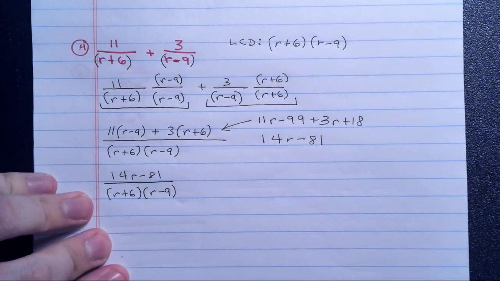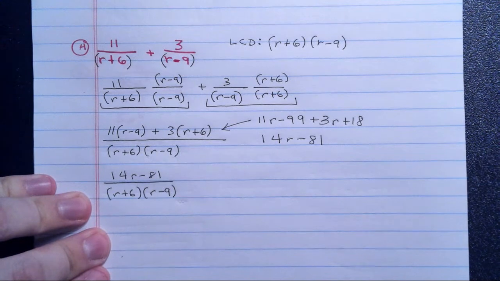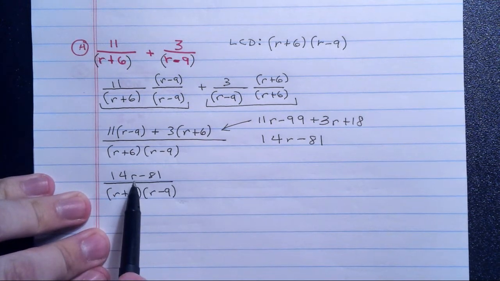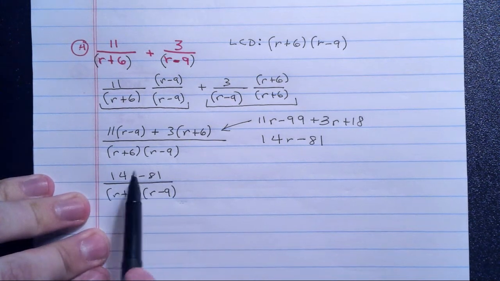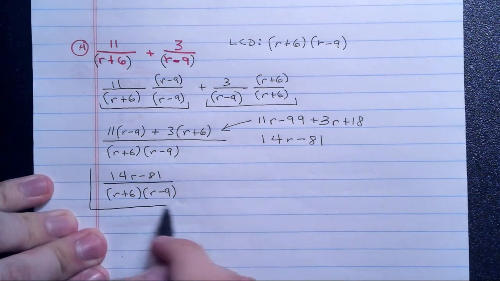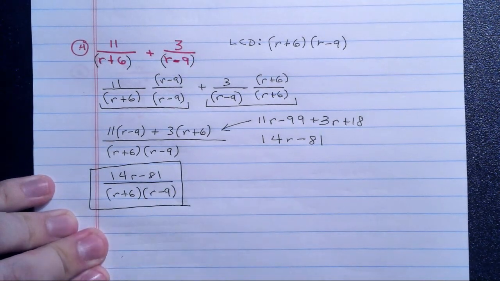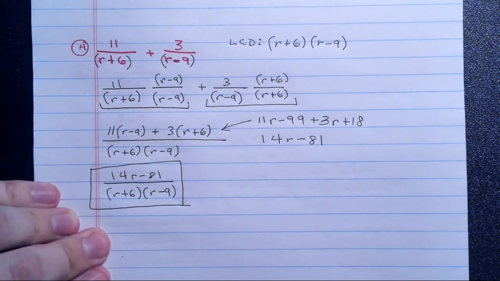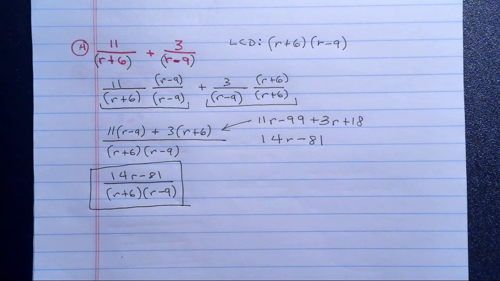Now at this point, it would be my goal to see if I can factor the numerator and in fact cancel anything, or simplify anything, I should say. But looking at that numerator, 14 and 81 do not have a common factor other than 1. 14 is 2 times 7, neither of those goes into 81. And I see here that r, again, is just r. It's not r squared or cubed or anything else, which means this does not factor. So this will be my final answer. Okay, we have to keep it straight that that is our final answer. Now, in terms of addition and subtraction of rationals, this is actually a pretty easy problem.